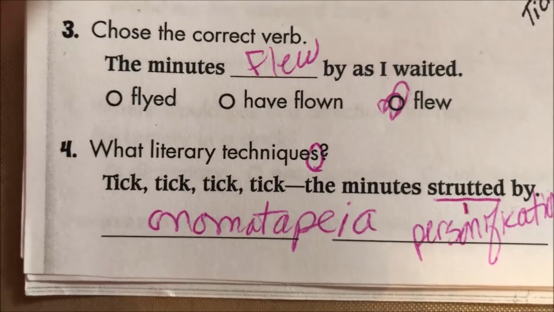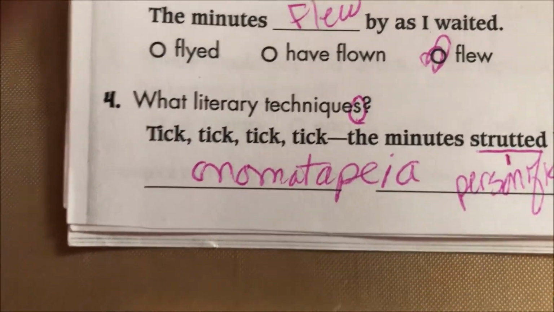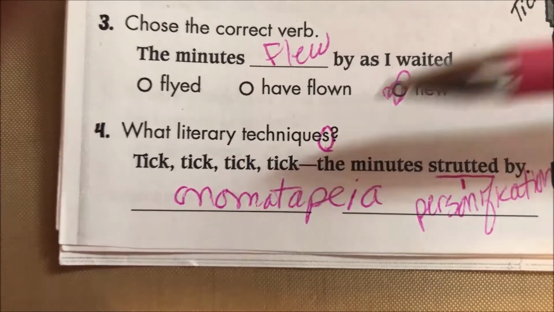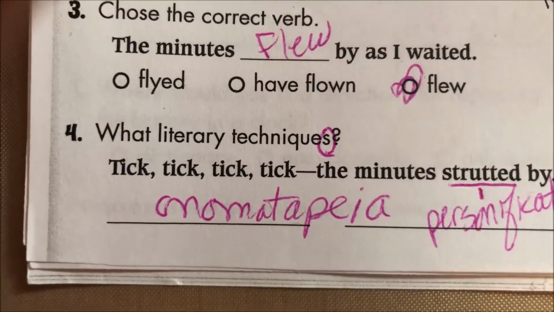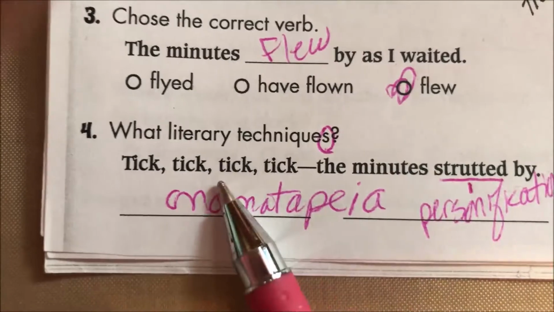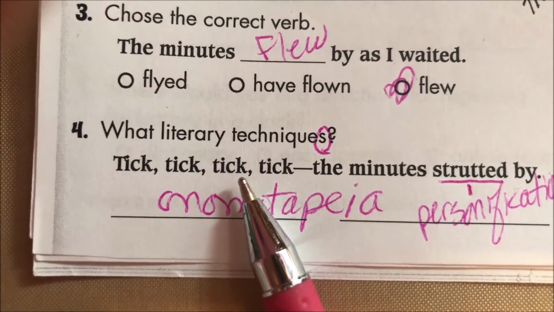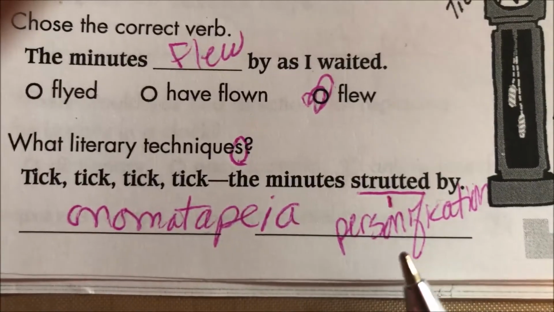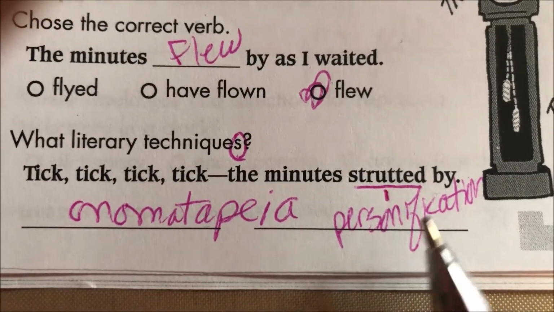Number 4, what literary techniques? Notice on here that I have circled the S because that means more than one. So we have tick, tick, tick, tick. When you have something, the word actually is the sound. It's onomatopoeia. And the second half of this says the minutes strutted by.